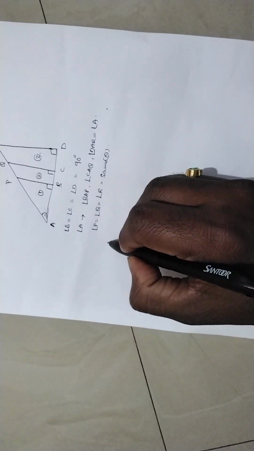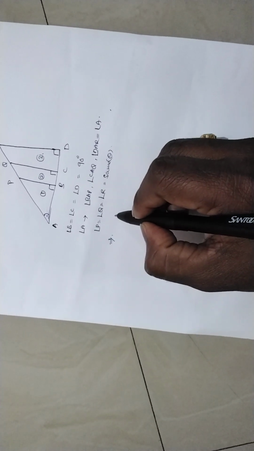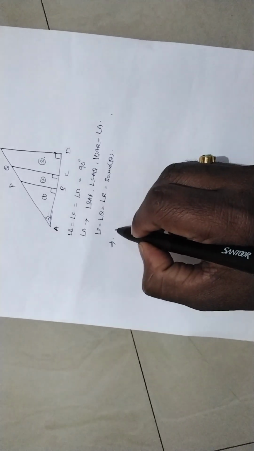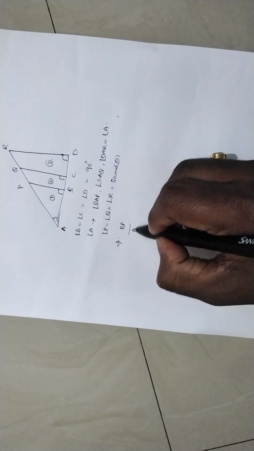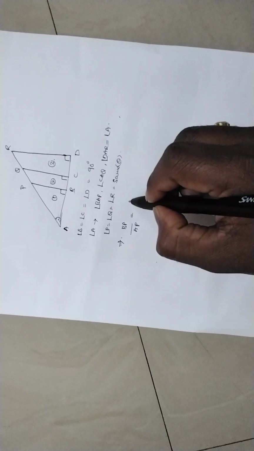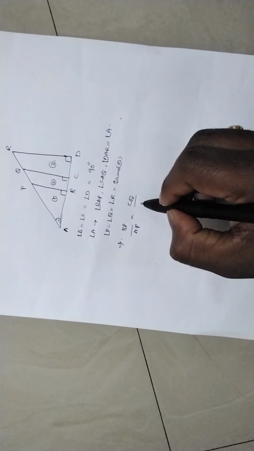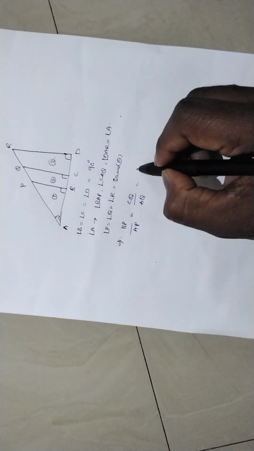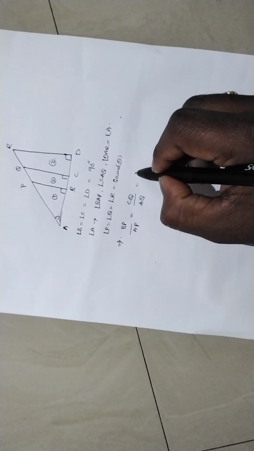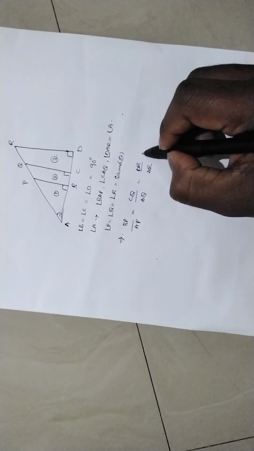Now, as these are all similar right angle triangles, the ratio of BP by AP equals the ratio of CQ by AQ, and the same way DR by AR will be the same.